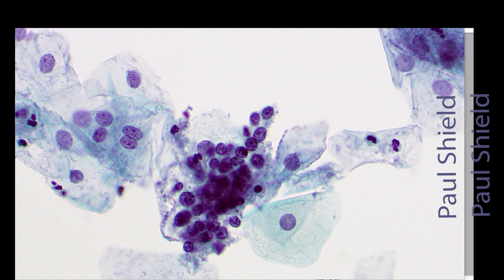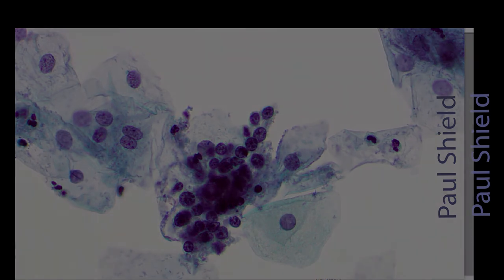And so lymphocytes are something you need to keep in mind as a possibility. Sometimes they'll be accompanied by tingible body macrophages, and often you'll have a history that fits with that. These are seen much more commonly in atrophic smears.